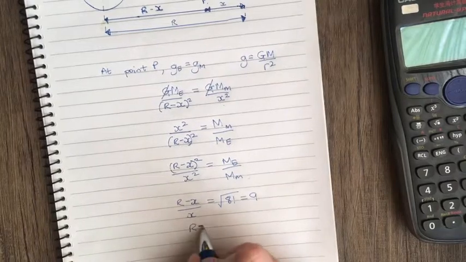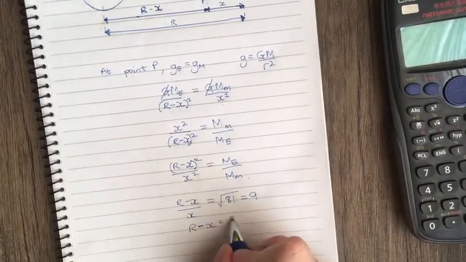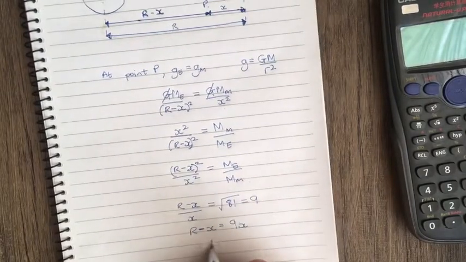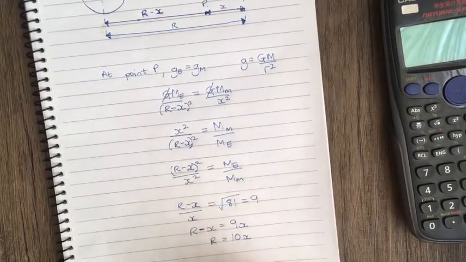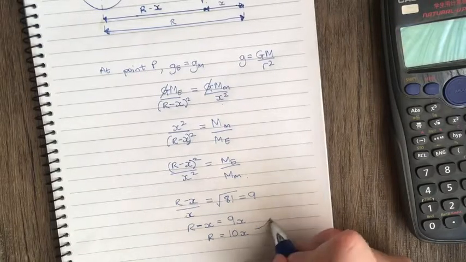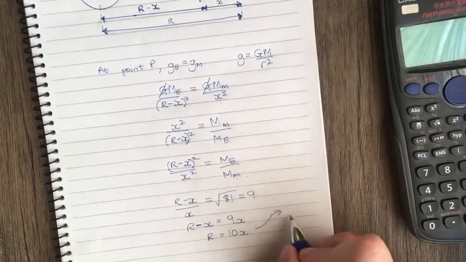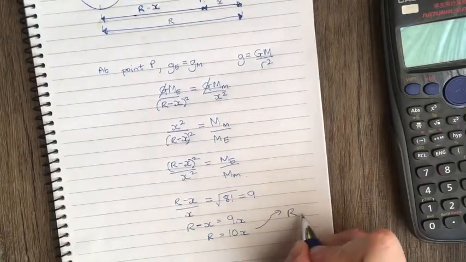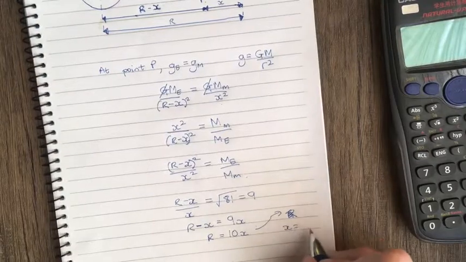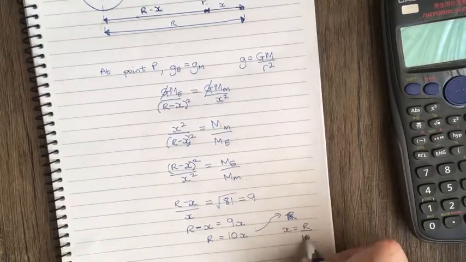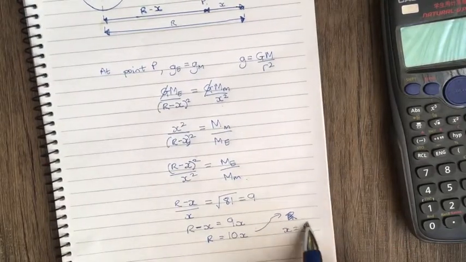So r minus x equals 9x. r equals 10x. We want to express x in terms of r, so x equals r over 10. And that's our final answer.